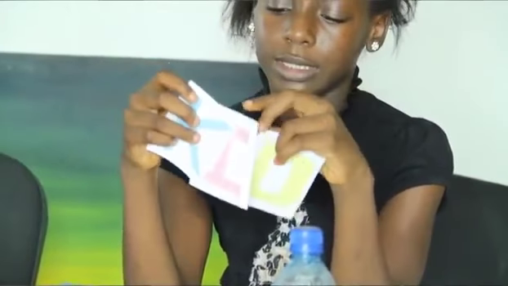So you can design it in any way, scribble around. So this is, it's done. These are the small ones, it's done. Designing, sticking, cutting.